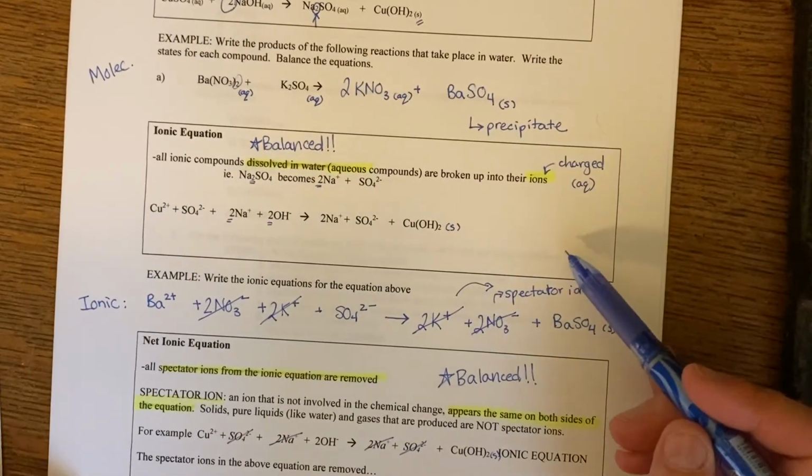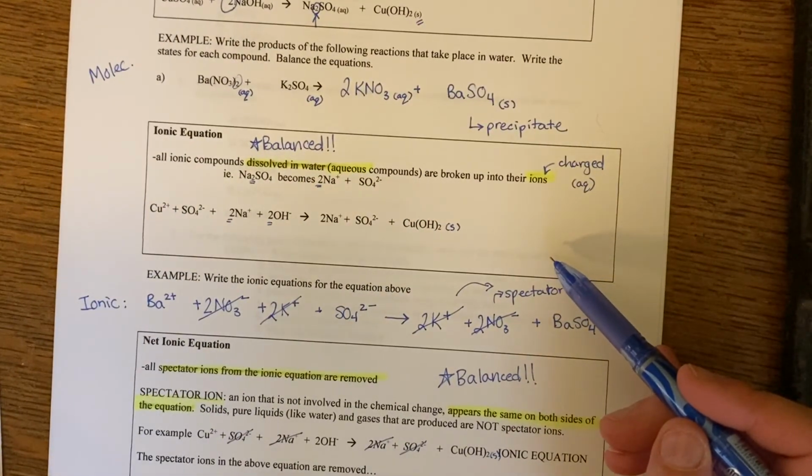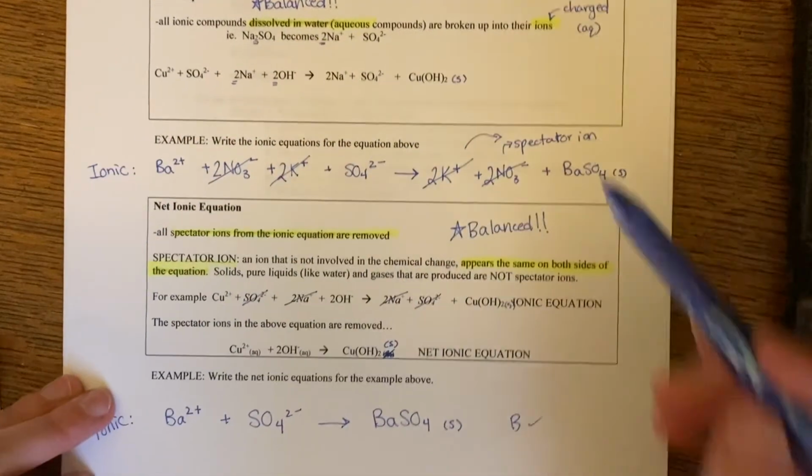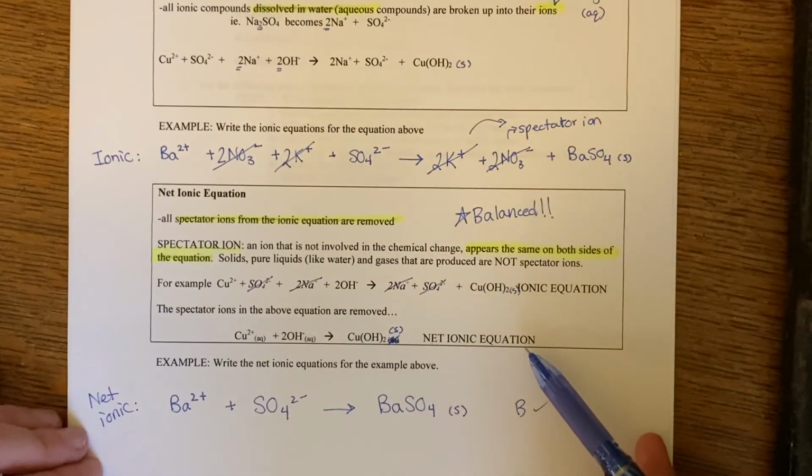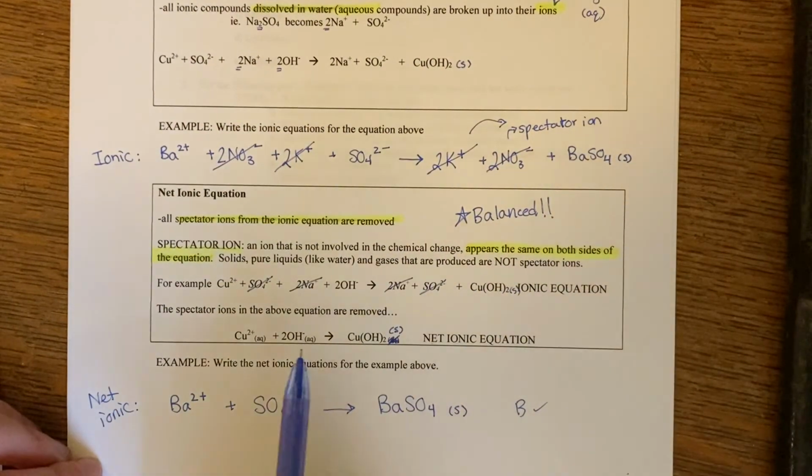So just to recap, molecular equations, exactly the same, we've always written them. Ionic equations, we break anything that has the state symbol aqueous into ions. Net ionic equations, we remove any spectator ions, so that's anything that looks exactly the same on both sides of the arrow, and we rewrite the equation with only the things that are changing.